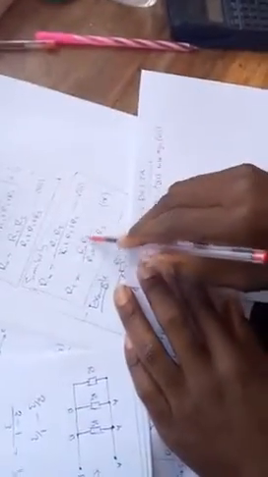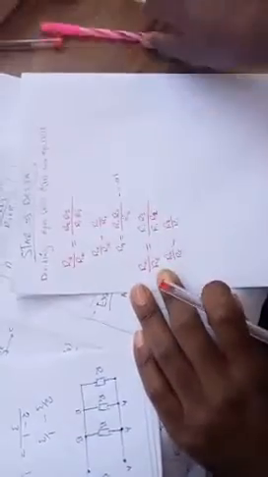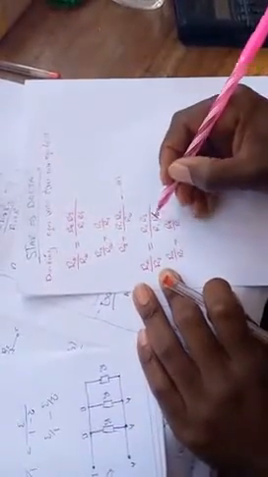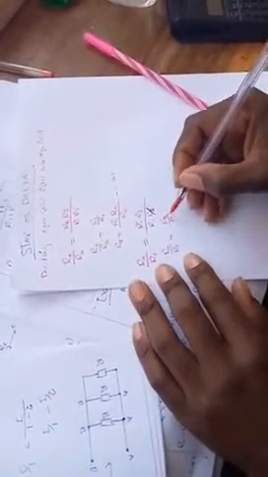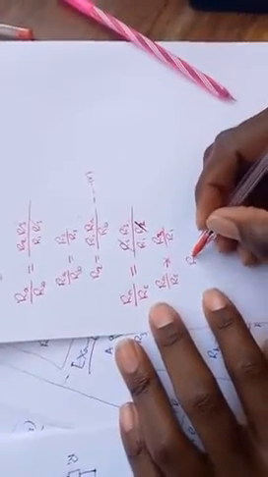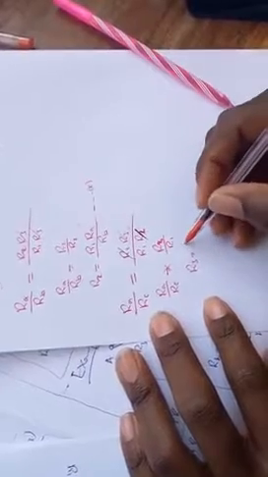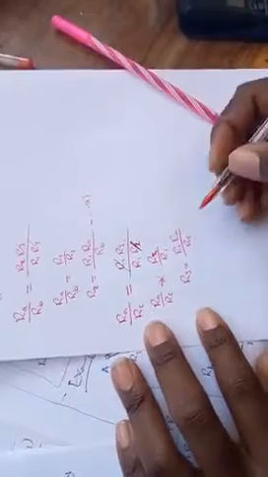So what will go away is these 2, so we remain with R3 over R1. Then we make R3 the subject of the formula, so R3 will be equal to R1 RA over RC as our 11th equation.